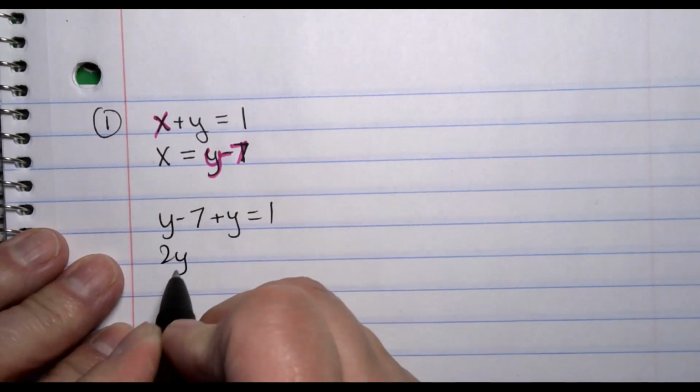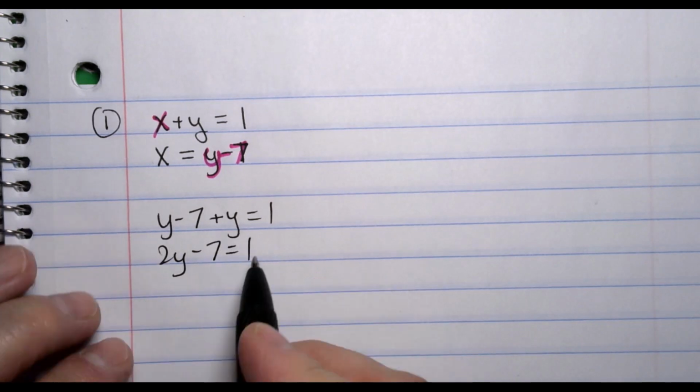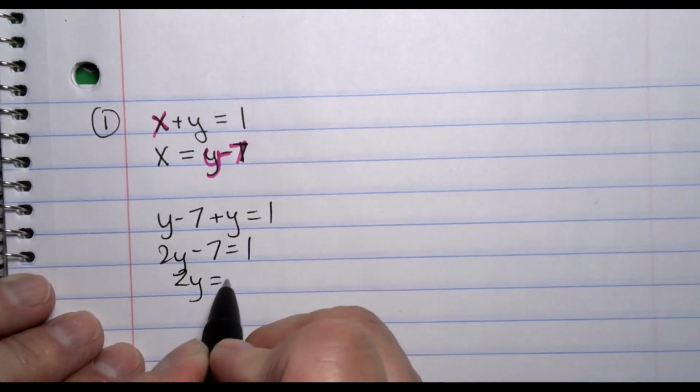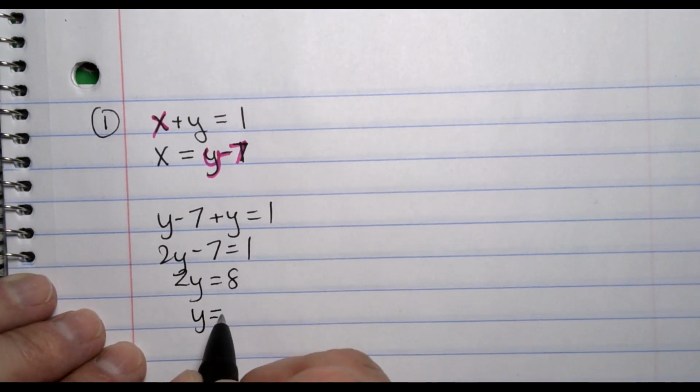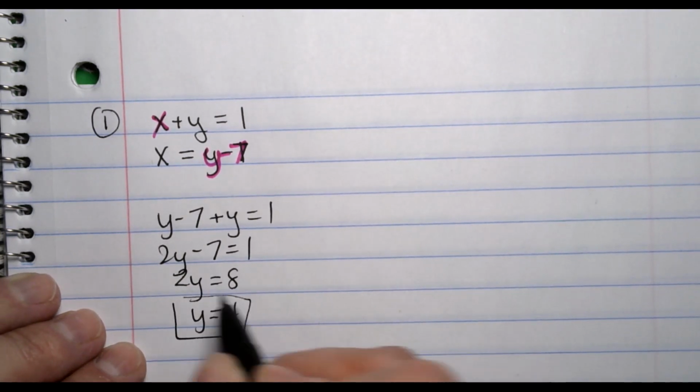2y minus 7 equals 1. Add 7 to both sides. 2y equals 8. Divide both sides by 2. We get y equals 4. That's half of the answer.